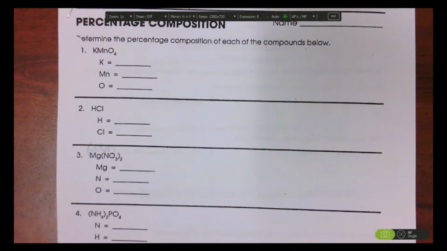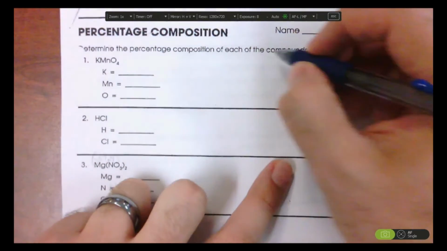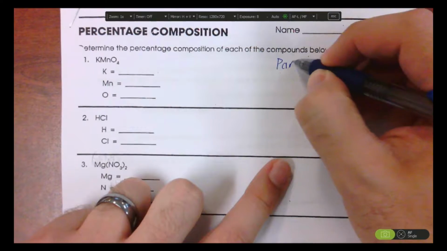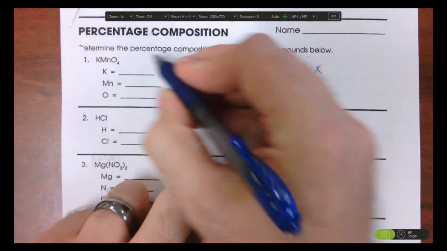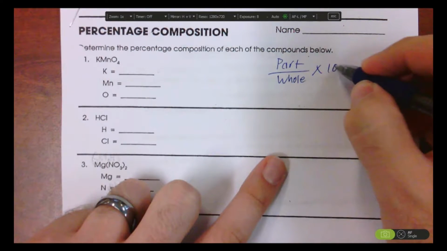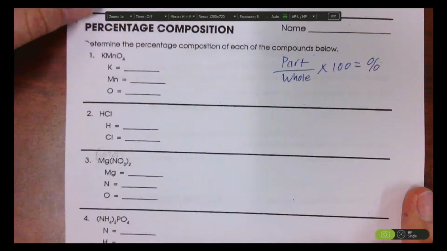But for this front part, I want to kind of go through how to do percent comp, because this is not in your notes. There's other percent formulas, like this was percent of hydrates that you just did. This is percent composition. It's the same formula. It's always going to be the whole, part over whole times 100. So if you ever see the word percent, just write this down. And I promise you, it will work out every time.